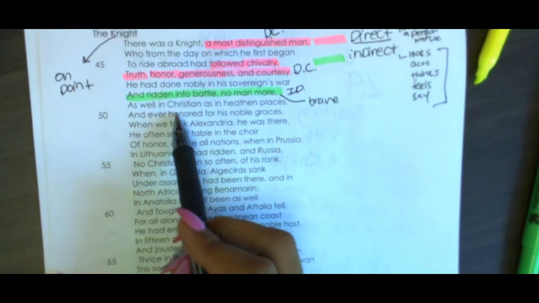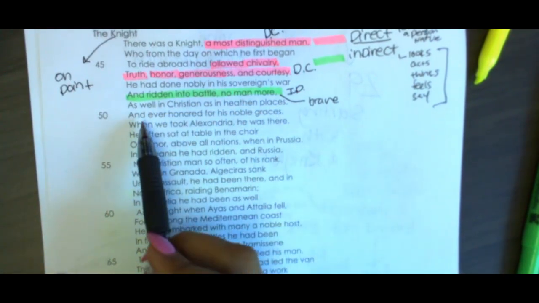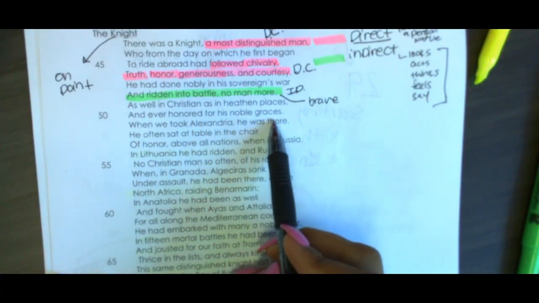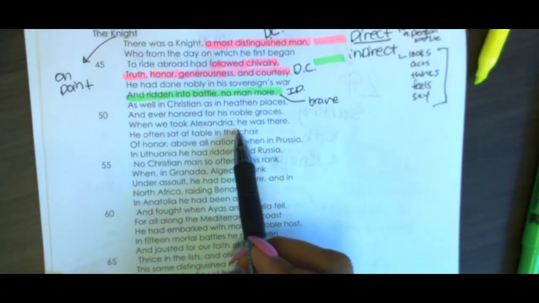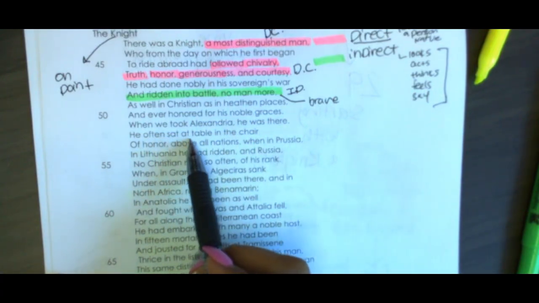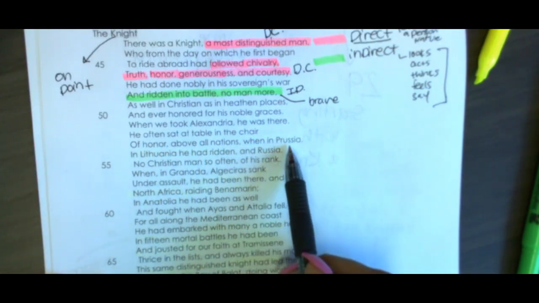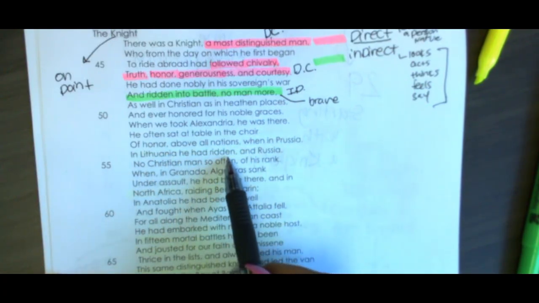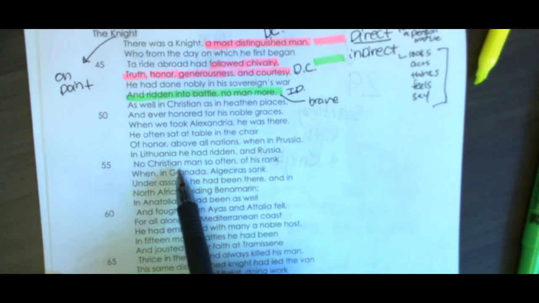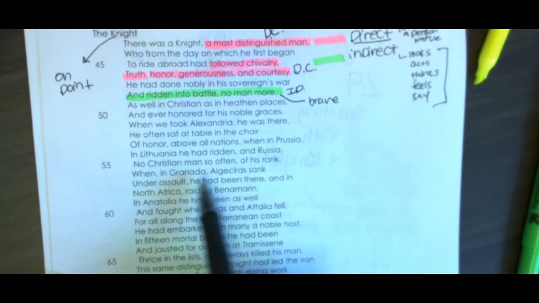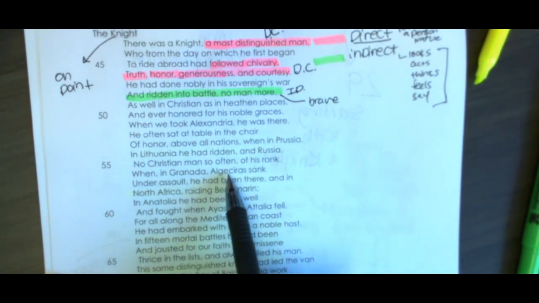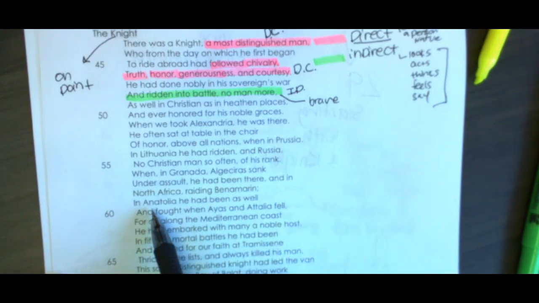He's gone in well as Christian and heathen places, and even honored for his noble graces. When we took Alexandria, he was there. He often sat at a table in the chair of honor, and sat above all nations when in Prussia. In Lithuania he had ridden, and Russia. No Christian man so often his rank. When in Granada and now Sirius sank under the assault, he had been there, and in North Africa raiding Benamarin, and in Anatolia he had been as well.